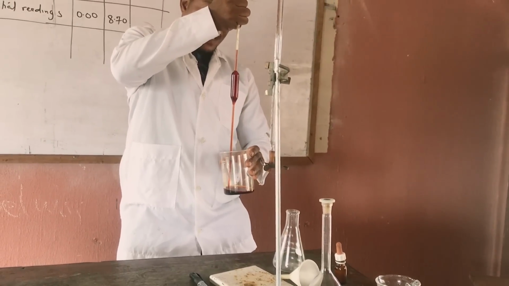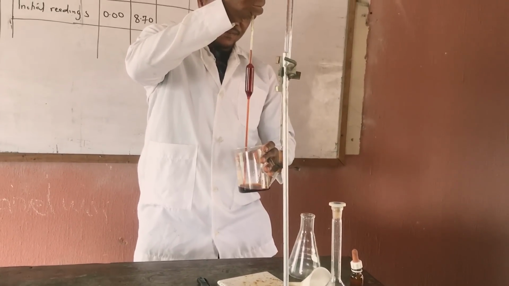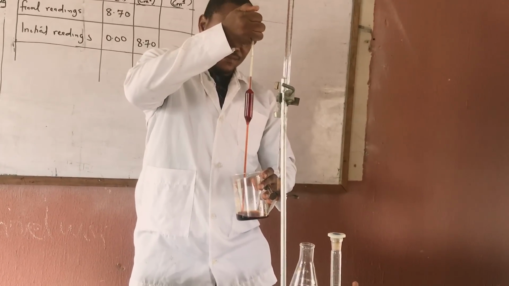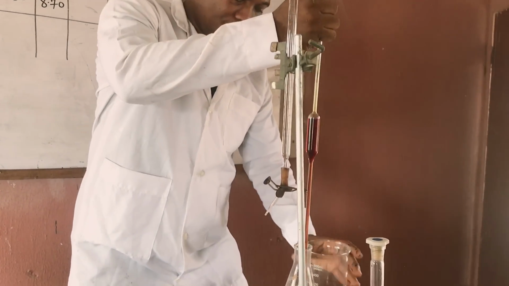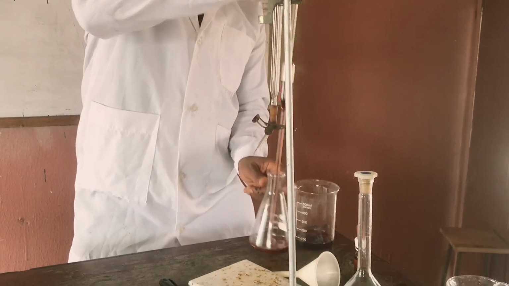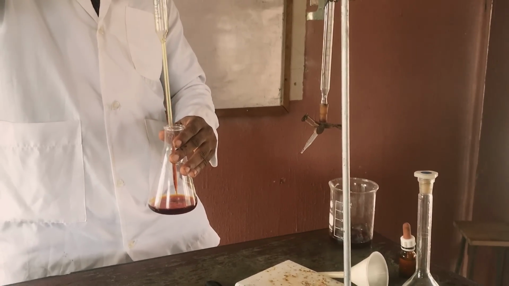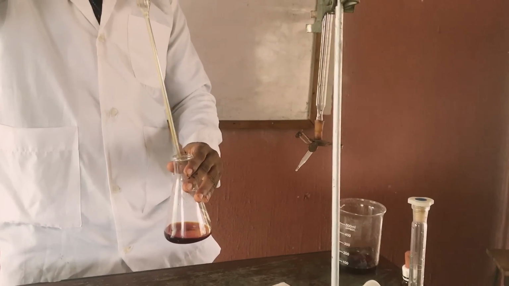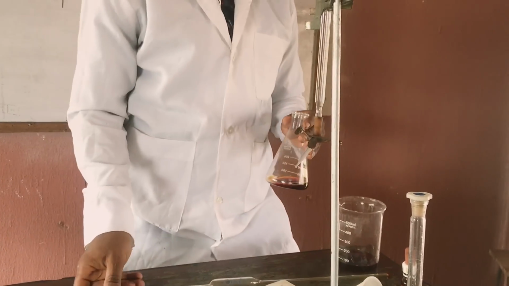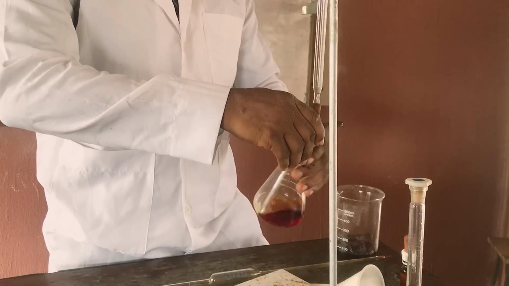Another 25 centimeter cube of iodine. Okay. Running into my conical flask while I begin titration. Okay, let's see again. That's another one. Let's see how it goes.